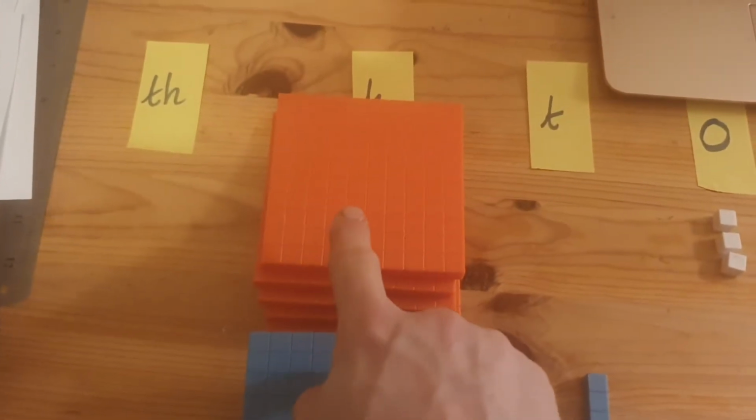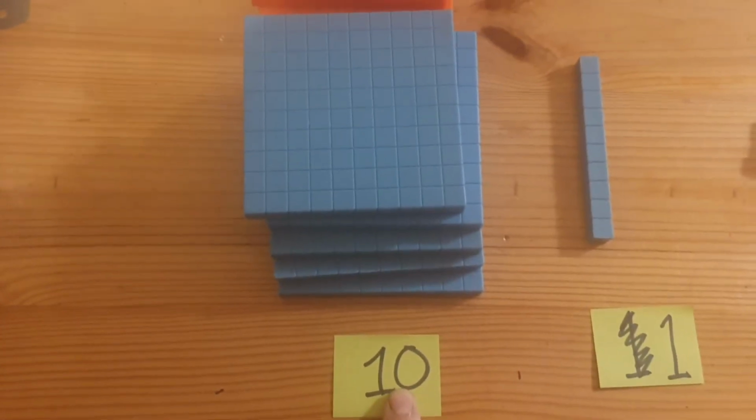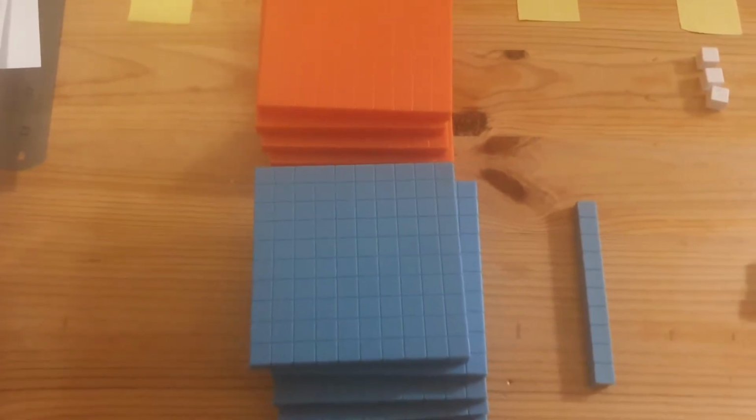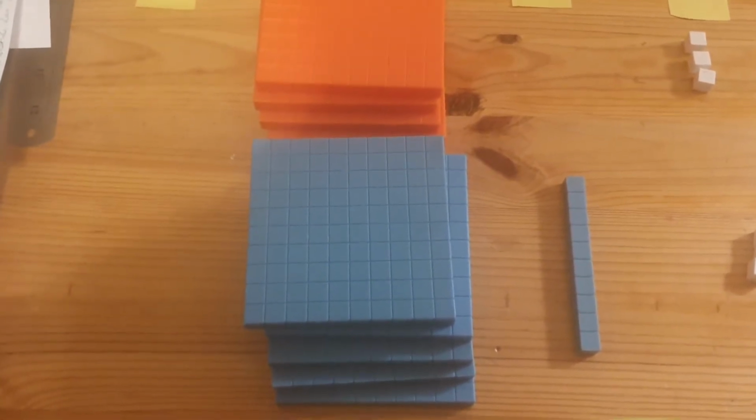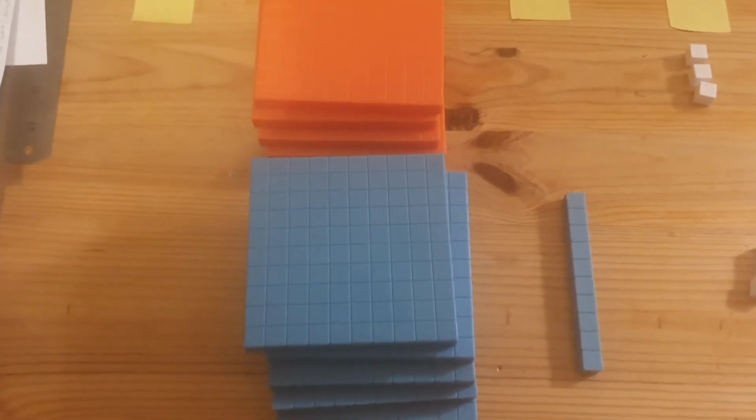So now I've got 10 lots of 100, which is 1,000. So could I exchange those for something? Yeah, I could exchange those for a block of 1,000.